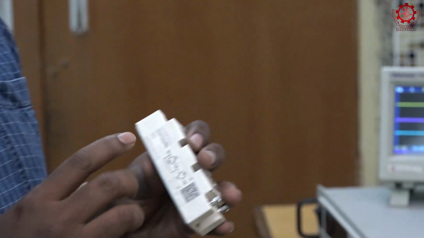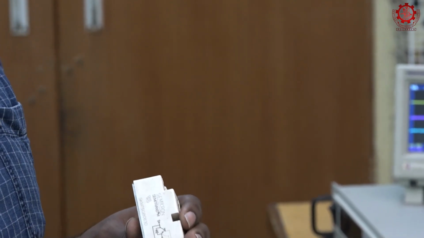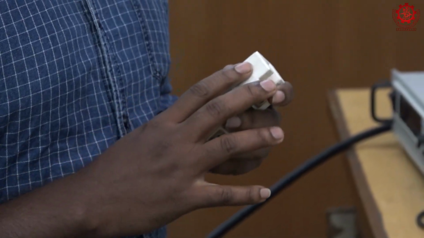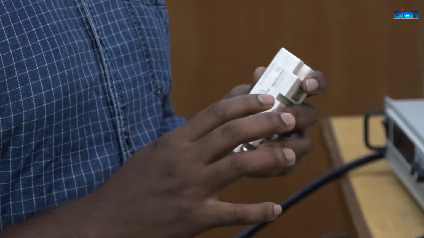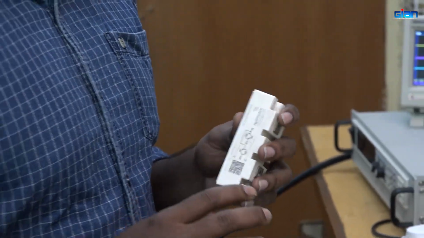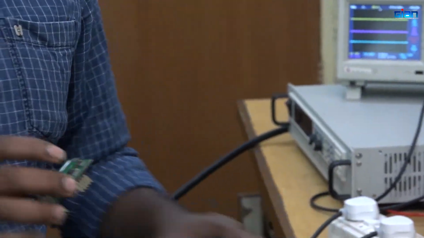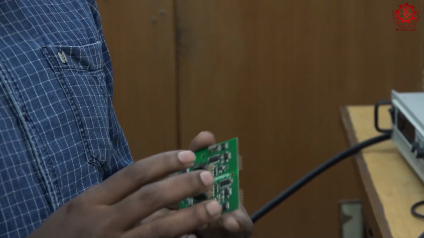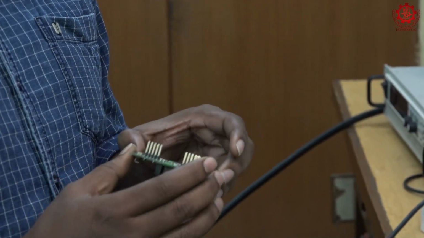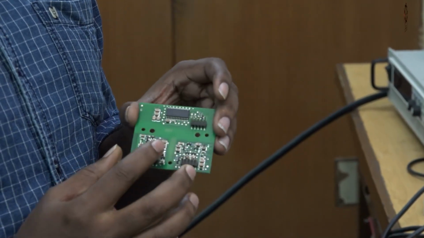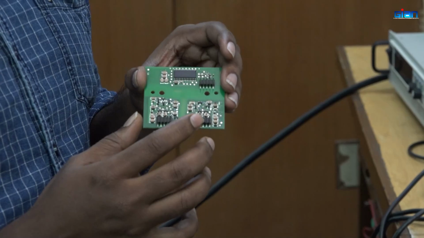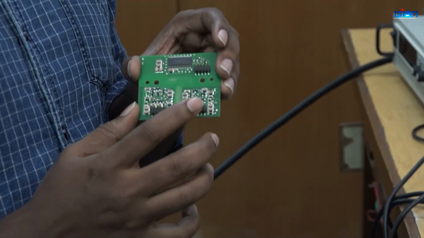Before operating this IGBT, we need a proper gate drive circuit because we have to protect it and operate it in a proper way. For that we use a Semikron gate driver circuit. It has one primary input and two secondary outputs, one for the upper switch and another for the lower switch.